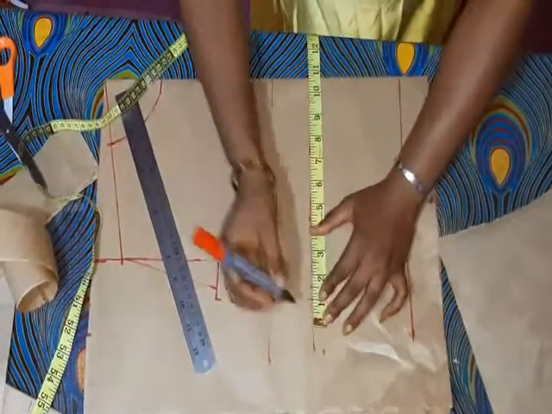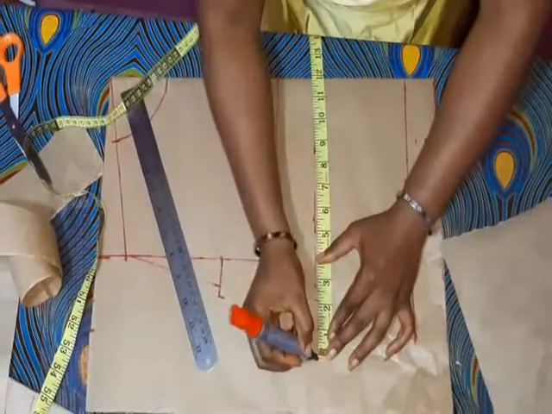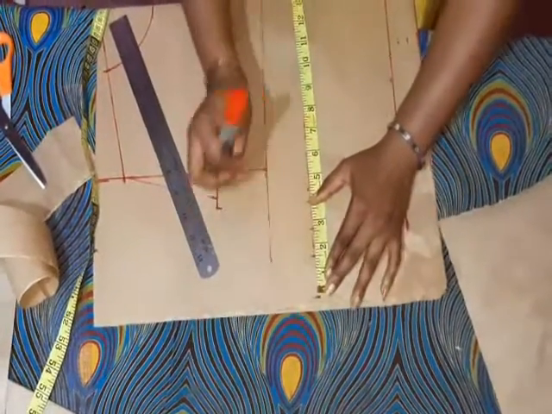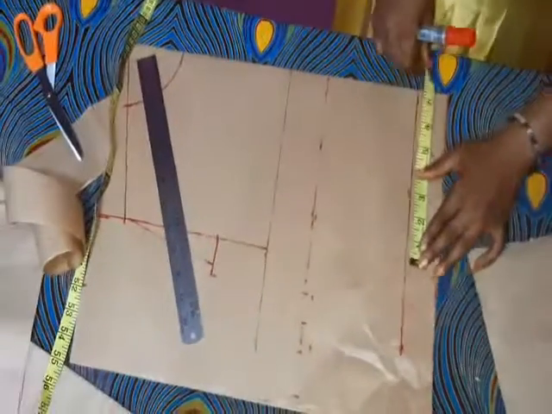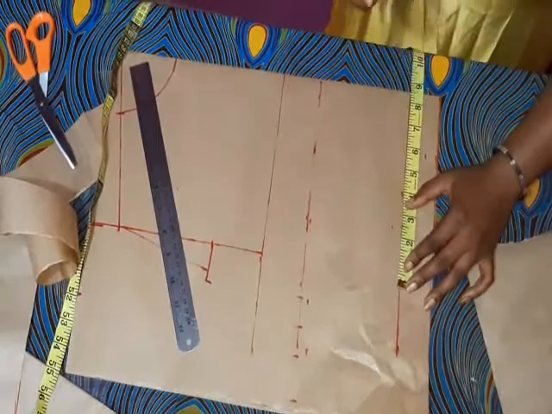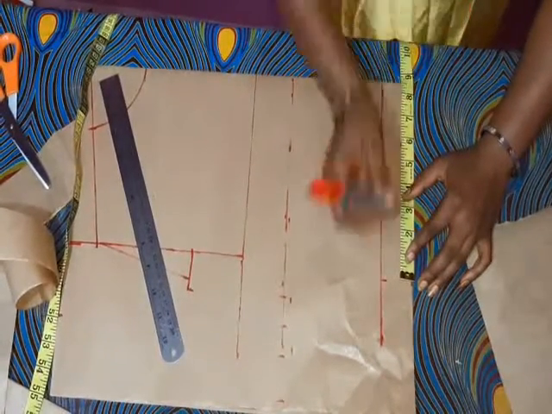Then we add our darts that will be going off, the one to join, and then our 1.5 inches to sew. Then this is our waistline. Our waistline says 34 divided into 4. That will be giving us 8.5 inches. The same thing we'll do here.